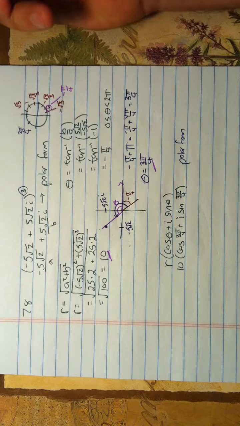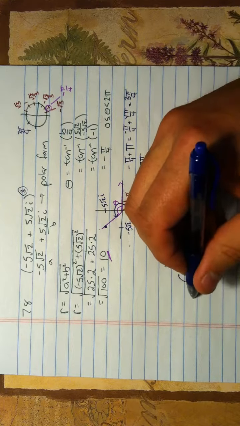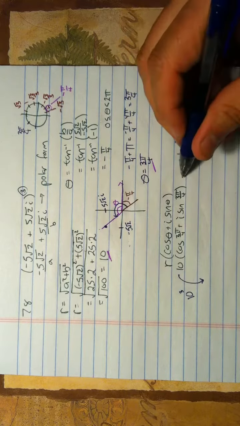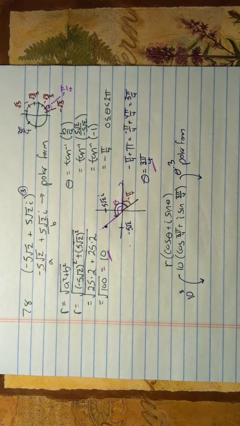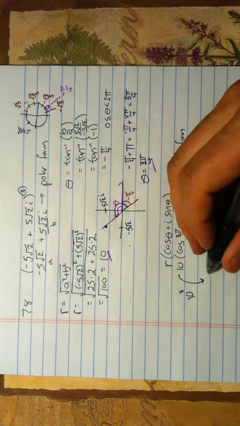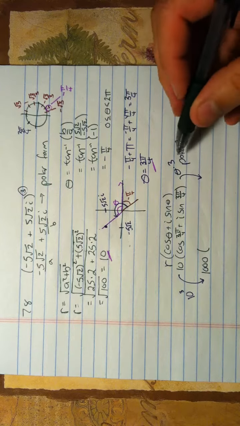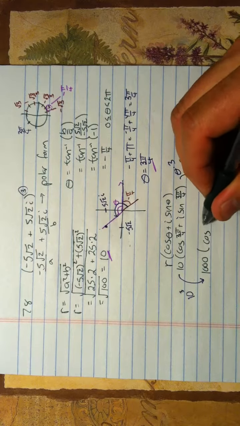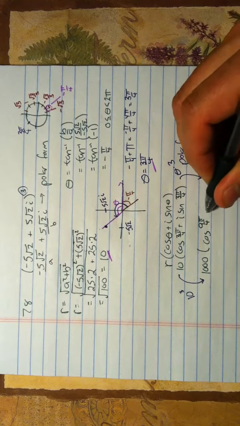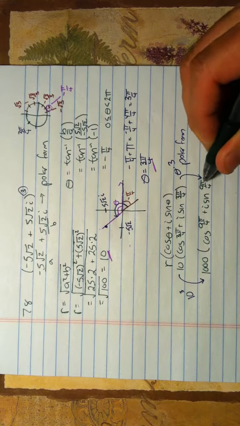So now I need to do that third power. To do the third power, I'm going to use de Moivre's theorem and do the third power of r and multiply the theta times 3. So what that will give me is 10 to the third power, which is 1,000, cosine, and I have to multiply the 3 pi over 4 times 3. So I'm going to have cosine of 9 pi over 4 plus i sine of 9 pi over 4.